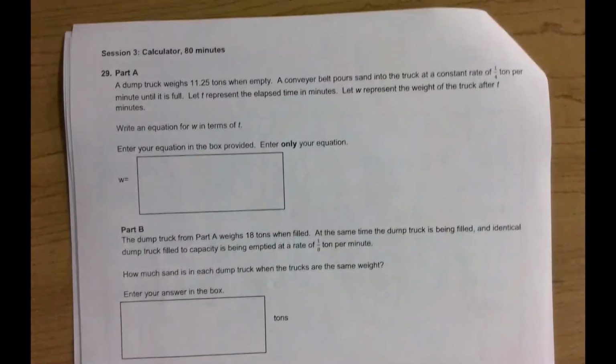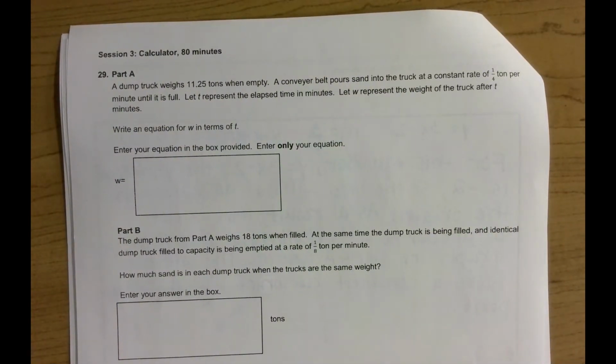All right, we're moving into session 3, which is also a calculator portion that you're allowed to use the calculator, and it's 80 minutes given to you. 29, part A. A dump truck weighs 11 and 25 tons when empty. A conveyor belt pours sand in the truck at a constant rate of 1/4 ton per minute until it is full. Let T represent the elapsed time in minutes. Let W represent the weight of the truck after T minutes. Write an equation for W in terms of T.